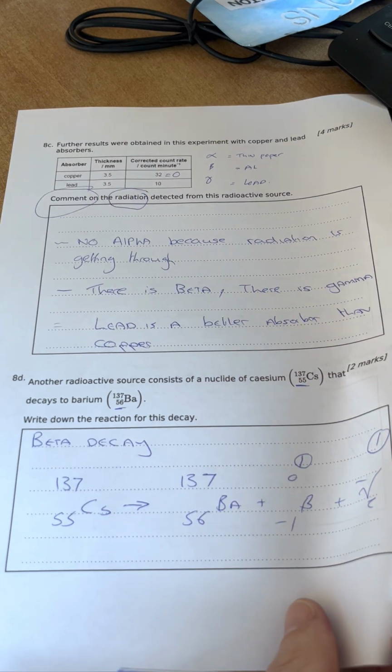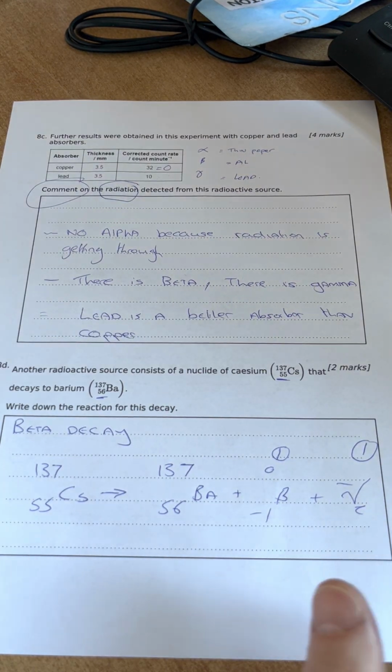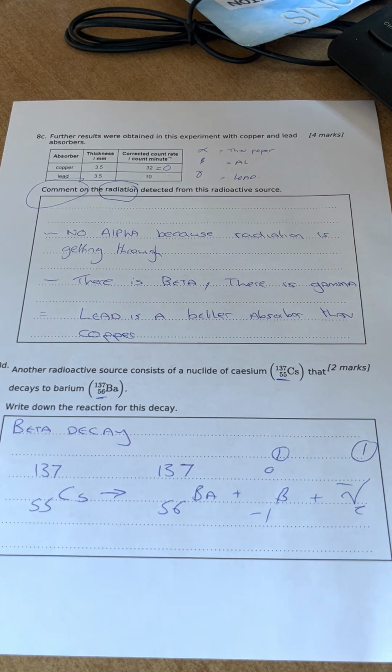Knowledge recall. Not much I can do there. So it's really something you can learn. Come and see me if you don't understand it.